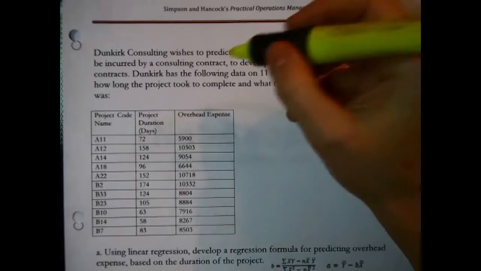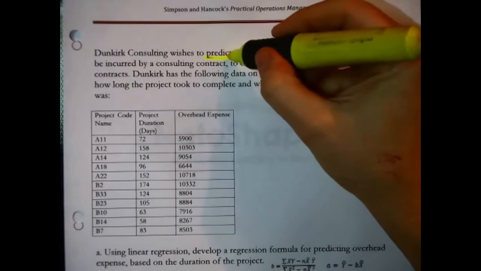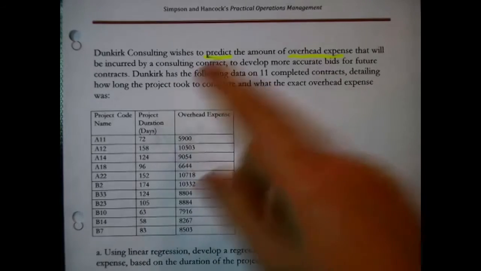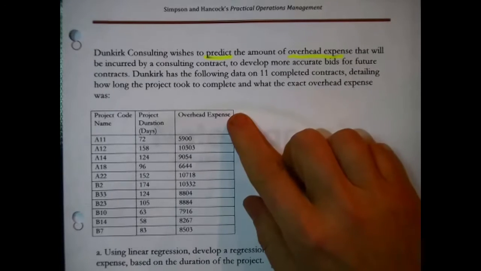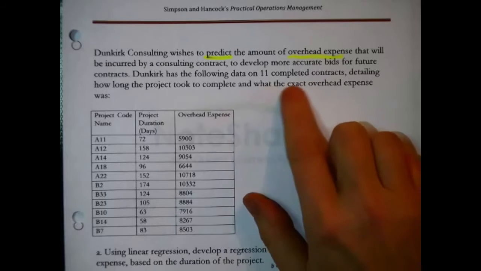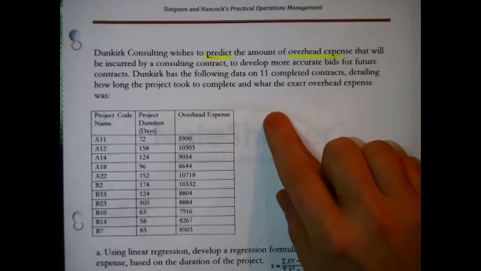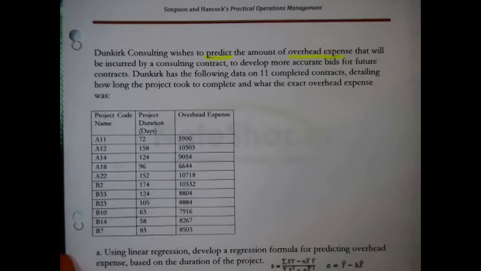Now, I haven't gotten any farther than the first sentence, and I think I see a hypothesis shaping up, that will be incurred by a consulting contract to develop more accurate bids for future contracts. Okay. Dunkirk has the following data on 11 completed contracts, detailing how long the project took to complete and what the exact overhead expense was.